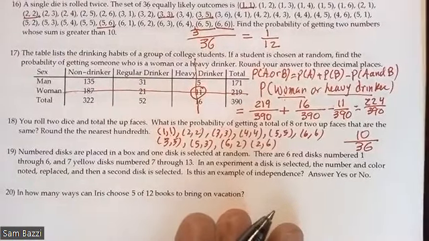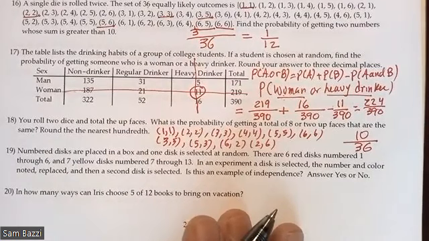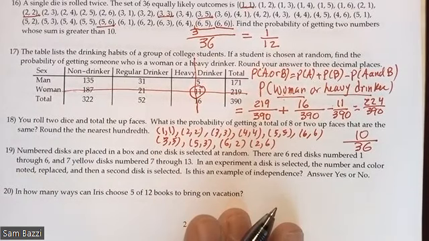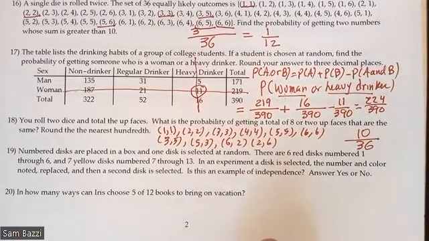All right, number 19. A number of discs are placed in a box and 1 disc is selected at random. We have 6 red discs, 7 yellow discs. In an experiment, a disc is selected, the number and color noted, replaced, we put it back, and then we select a second disc. So we did 2 actions, guys. One action is to select the first one. The second one is to select the second one. The next question is, are the events or the actions independent? Yes or no? So we have a total of 13 discs. We select one at first, we put it back, and then we select another one.